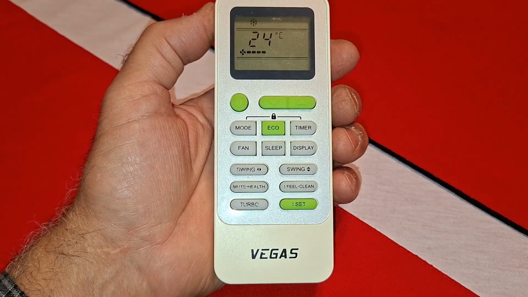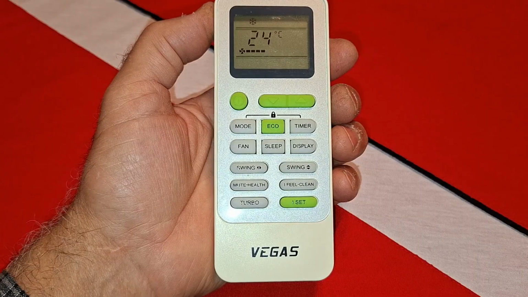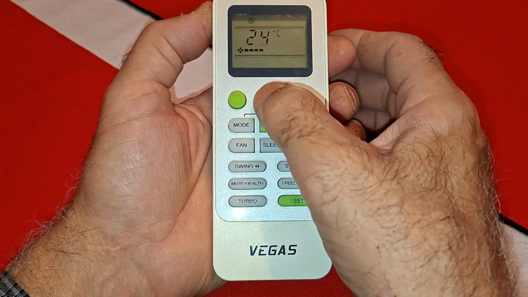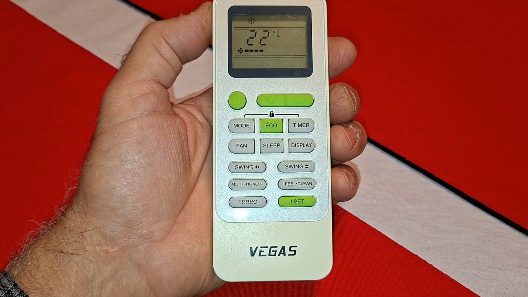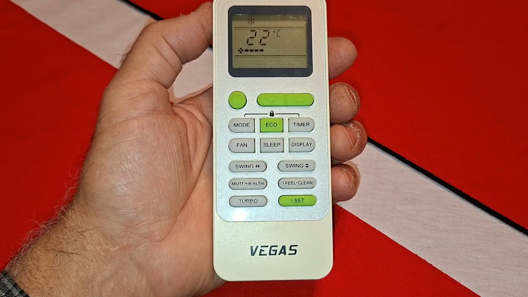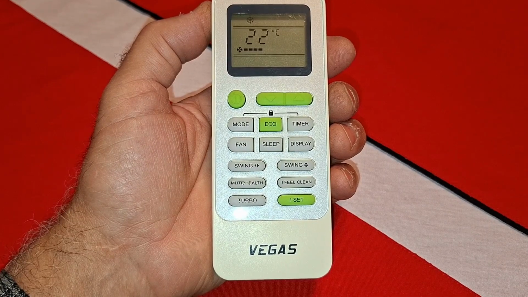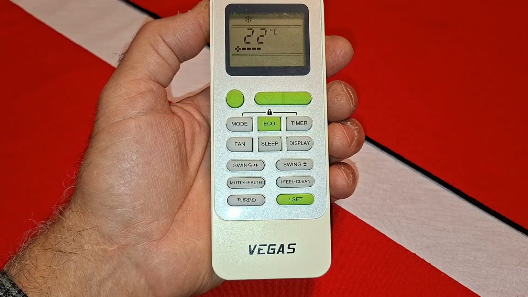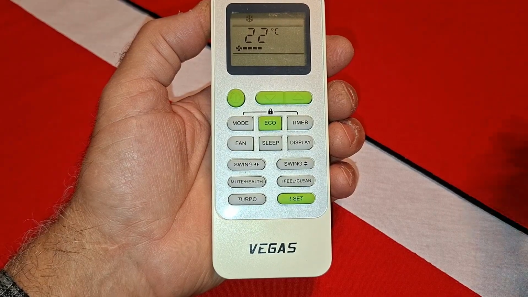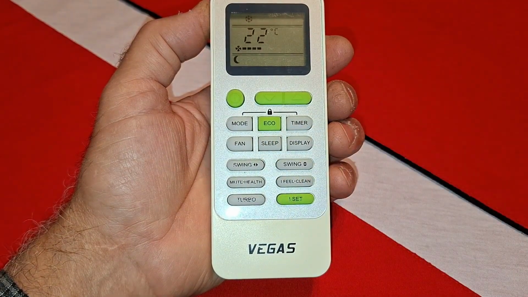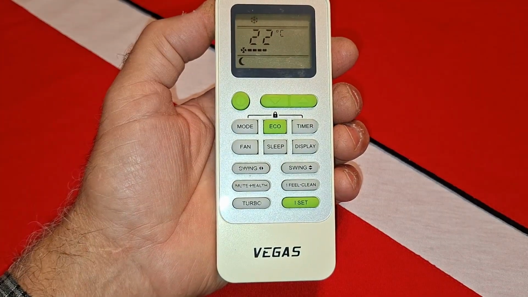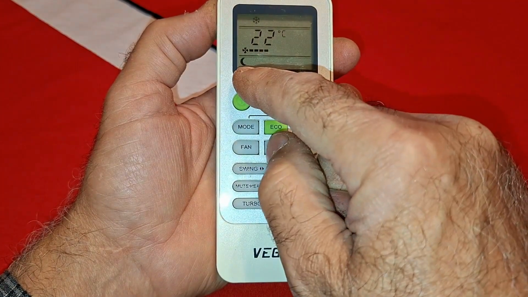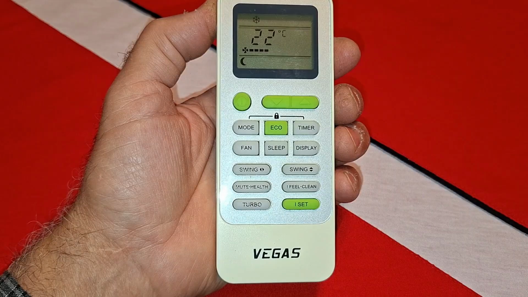Sometimes users set the air conditioner temperature to 21-22 degrees Celsius or lower while sleeping. Sleeping in a room with such a temperature can cause a cold. To get rid of this problem, it is recommended to press the sleep button. When this button is pressed, a crescent icon appears on the screen.